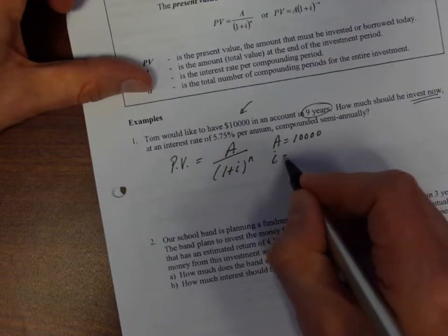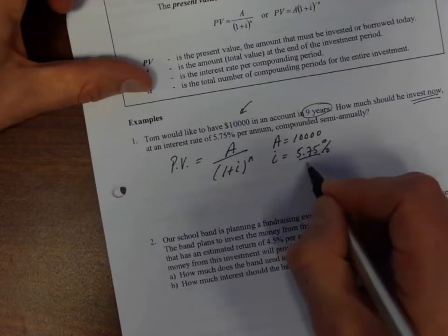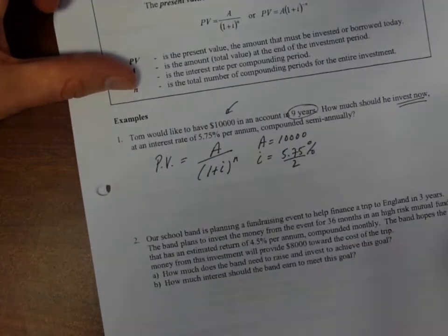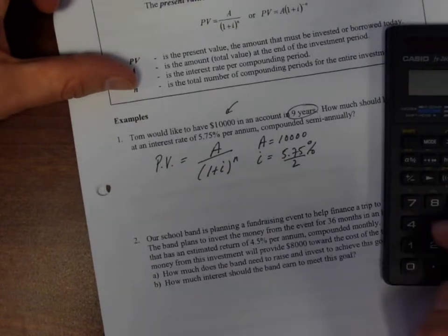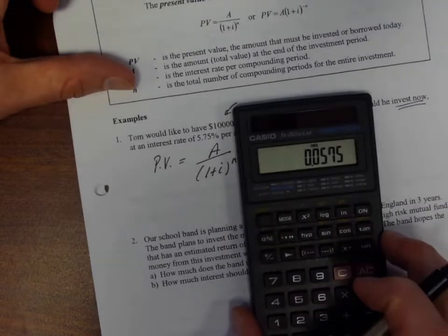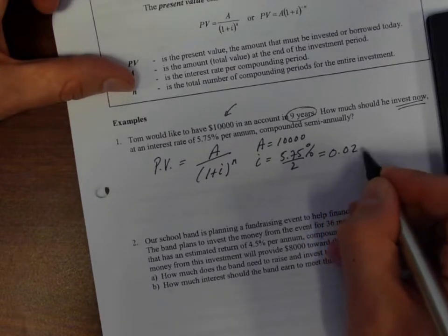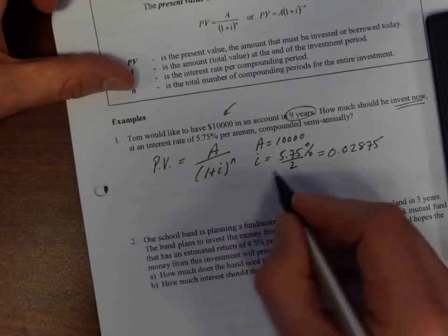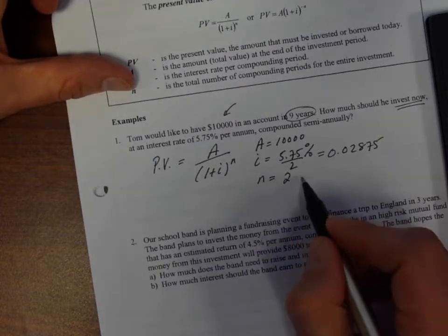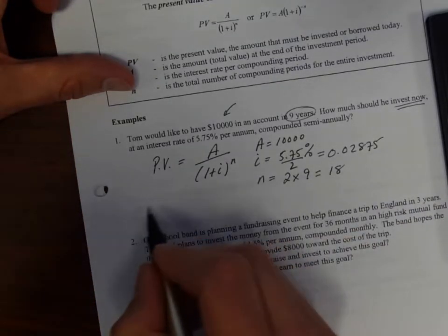The i is the effective interest rate, so it's going to be 5.75% divided by, compounded semi-annually, twice a year. You got to change that to a decimal, so it's going to be 5.75 divided by 100. Then we're going to divide that by 2. And it gives us 0.02875. Now, n is the number of compounding periods for the life of the loan. So it's twice a year times 9 years is 18 times. We have all the information that we need.